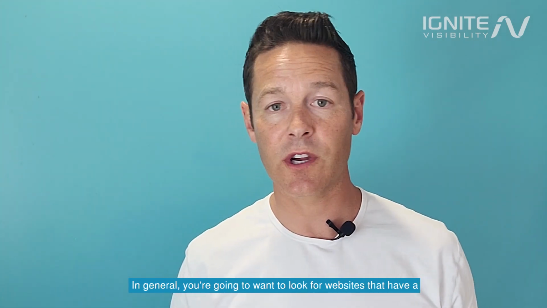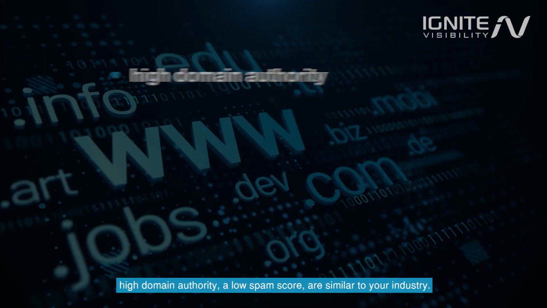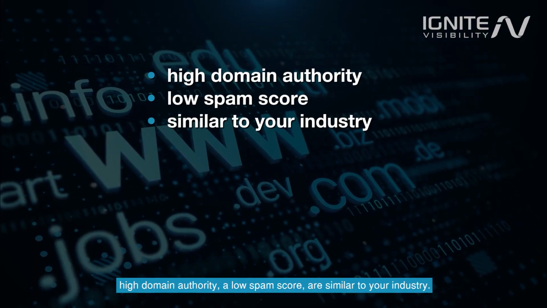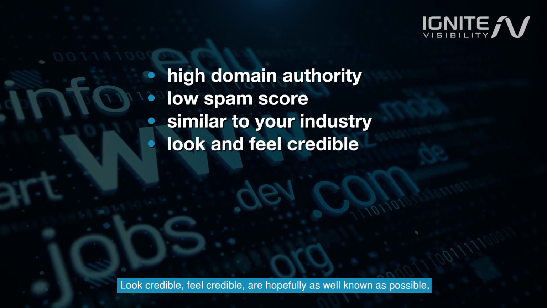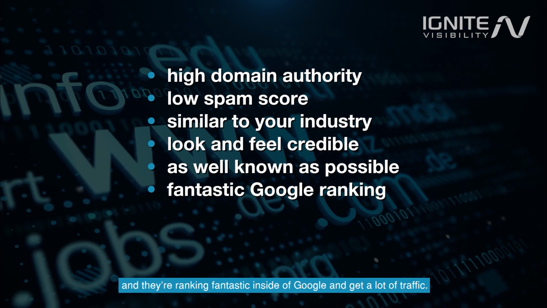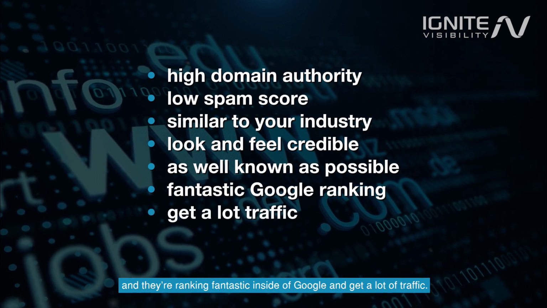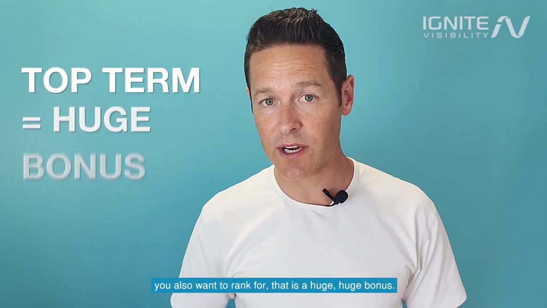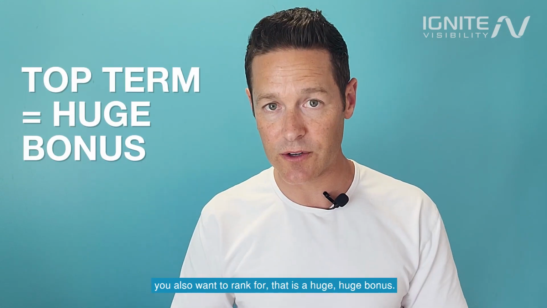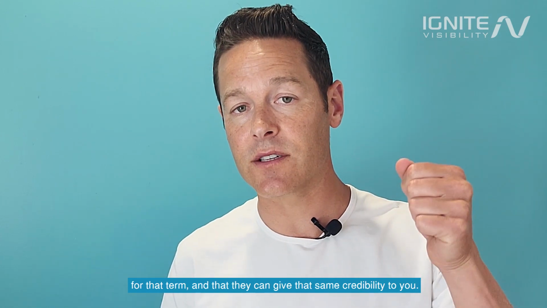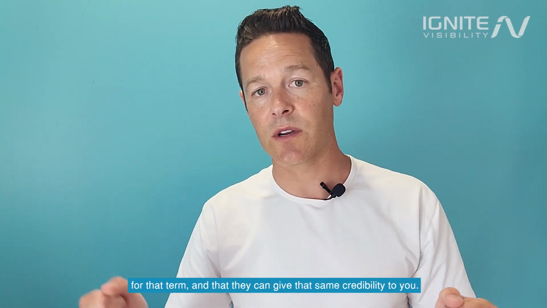In general, you're going to want to look for websites that have a high domain authority, a low spam score, are similar to your industry, look credible, feel credible, are hopefully as well known as possible, and they're ranking fantastic inside of Google and get a lot of traffic. Also, if they're ranking for some of the top terms that you also want to rank for, that is a huge, huge bonus. Because it basically means that Google gives them a lot of credibility for that term and that they can give that same credibility to you.